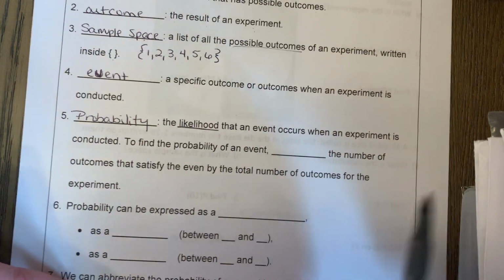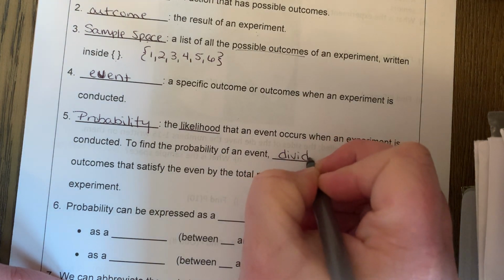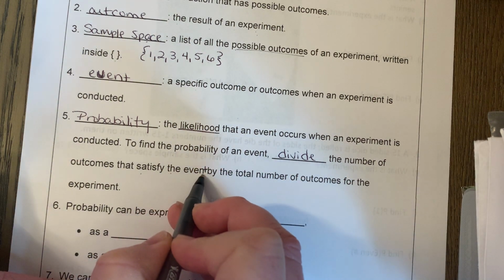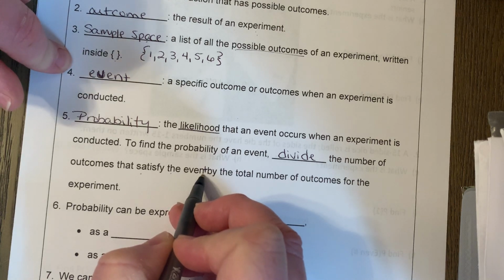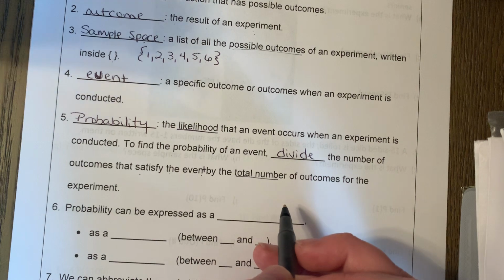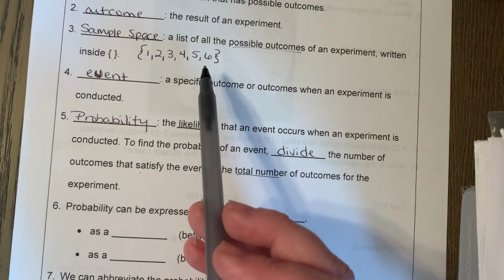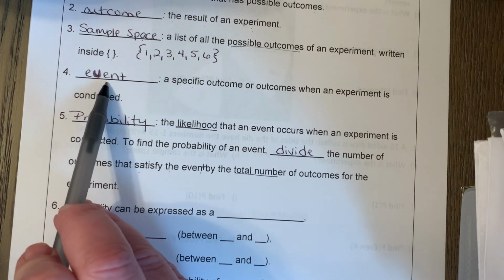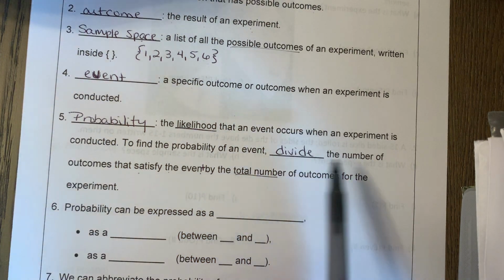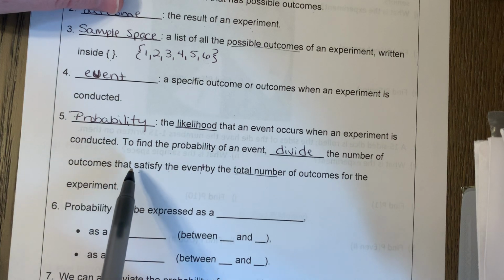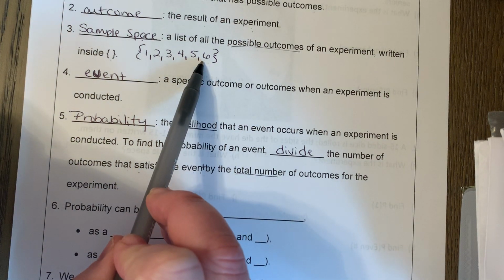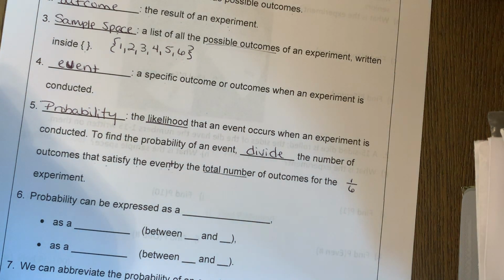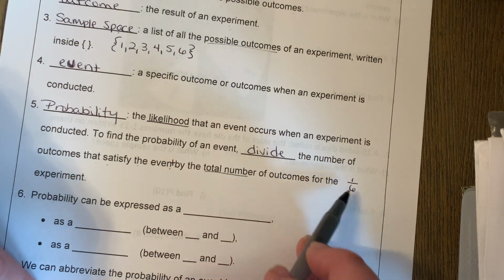To find the probability of an event, you divide the number of outcomes that satisfy the event, remember, the event is that specific outcome that you want, by the total number of outcomes. That's what I was saying with rolling a dice to get a 6. It's 1 out of 6. The 6 is that specific event. When I say 1 out of 6, the 1 is the number of outcomes that satisfy the event, because there's only one 6. Divide by the total number of outcomes, so that would be 1 over 6, because there's only one 6, but there are 6 numbers total.